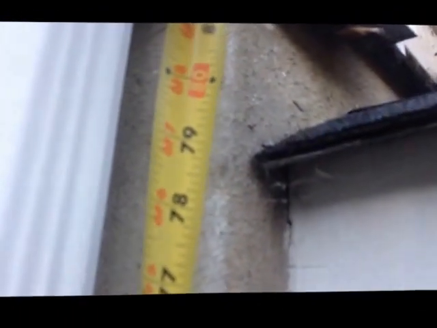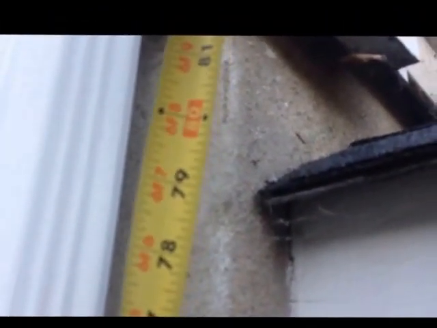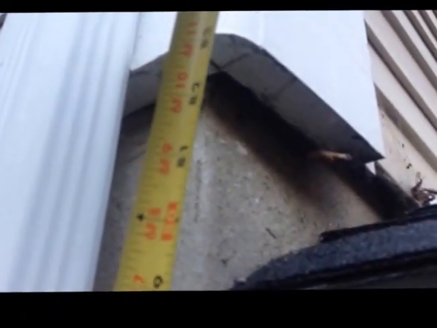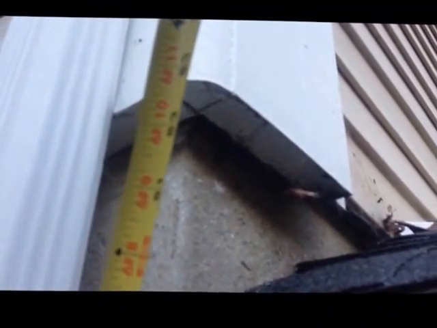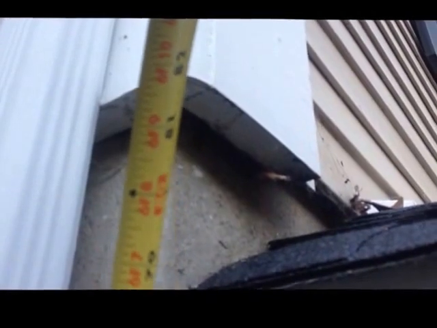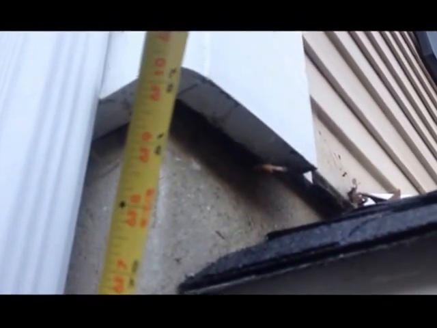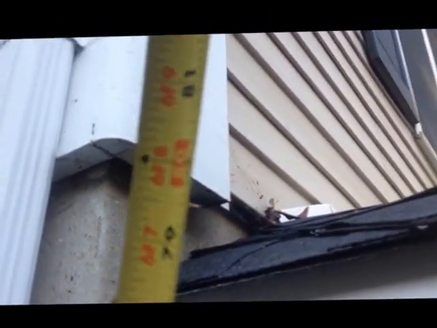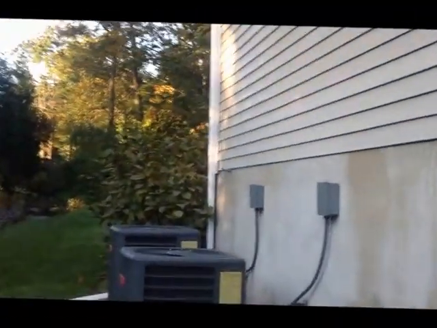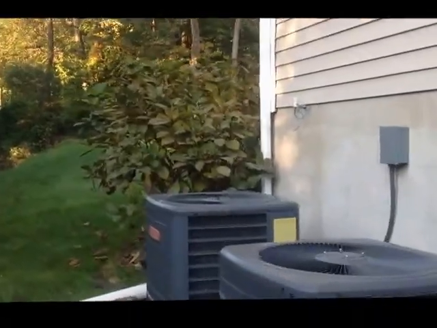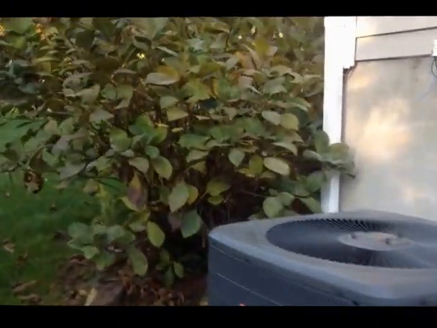Okay. So now if we measure up to the siding, it's 85 inches. So the 85 inches here, I'm 85 inches down from the bottom of the siding, right? Which means I'm 85 inches lower than the landing at the front of the house. Okay, if we walk around the side, we'll do the same thing on this corner over here.